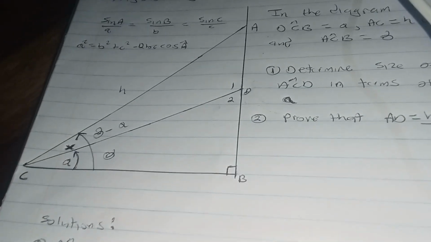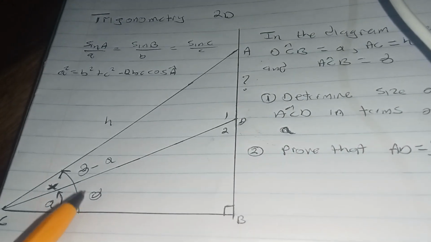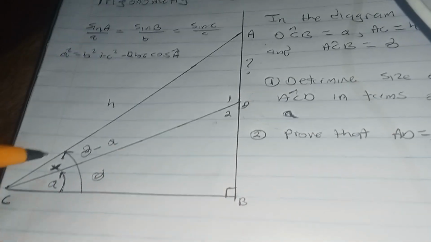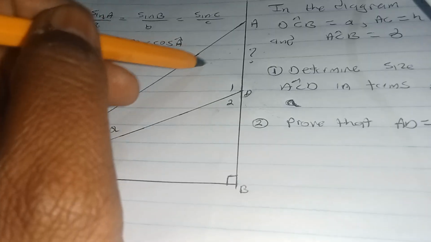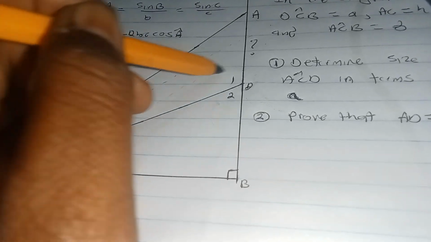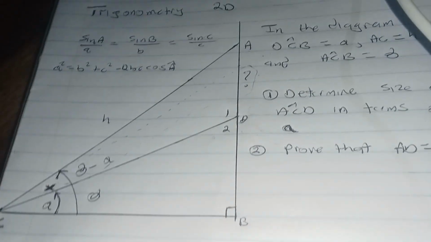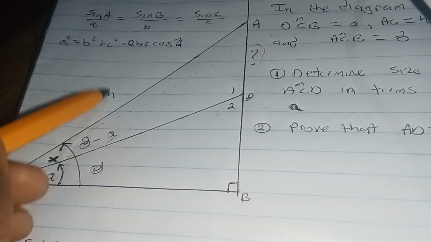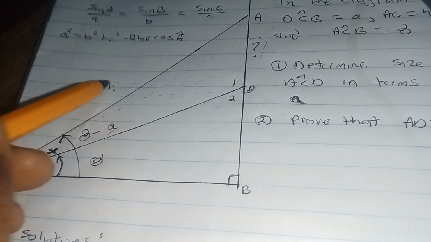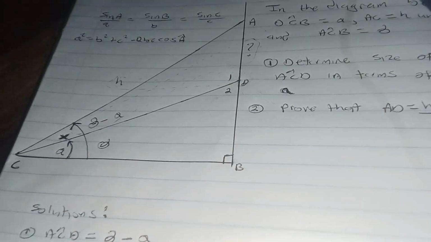Now we are looking for AD, and we have this angle and H. You can see that this angle is opposite AD and H is opposite D1. So it is important for us to find at least the size of D1.